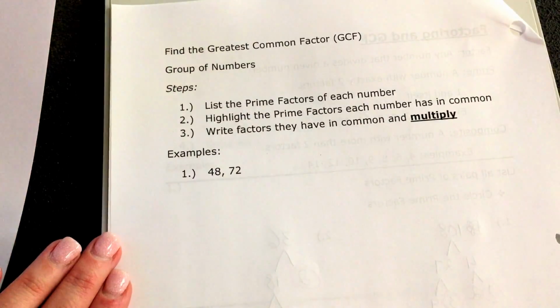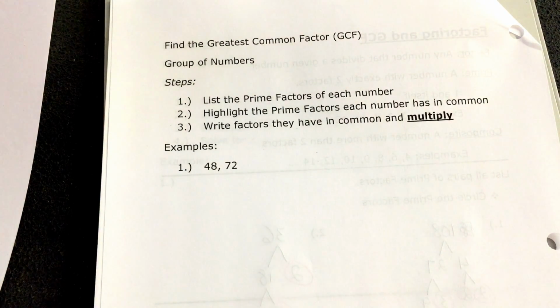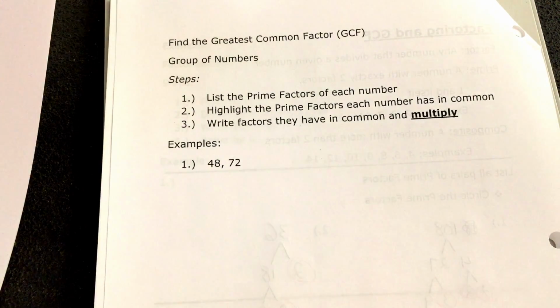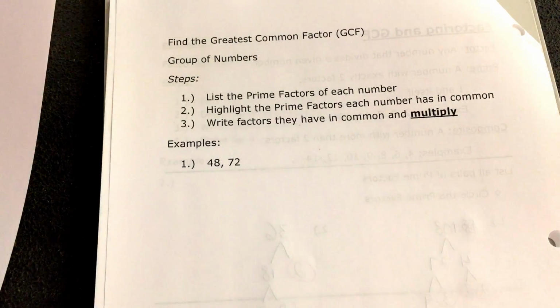Okay. You're fine. Find the greatest common factor. So we're going to find the GCF. If you're given groups of numbers, the first thing is you have to list out the prime factors of each number. Okay, so that's what we just did. We listed out all the prime factors of one number. So now we're going to list them out for each number. Then we're going to highlight the prime factors each number has in common. And we're going to write the factors that they have in common, and we're going to multiply them. All right? So let me show you how this is done.